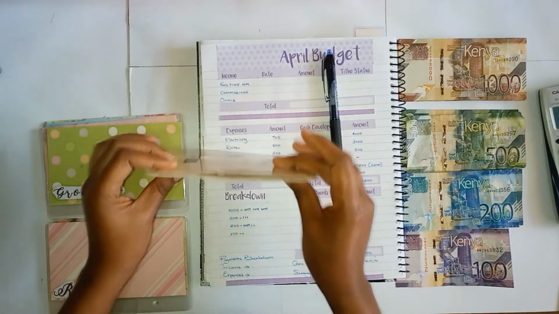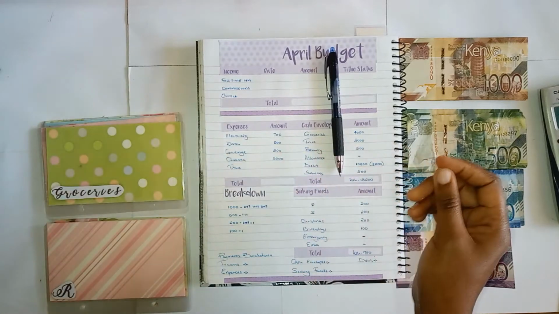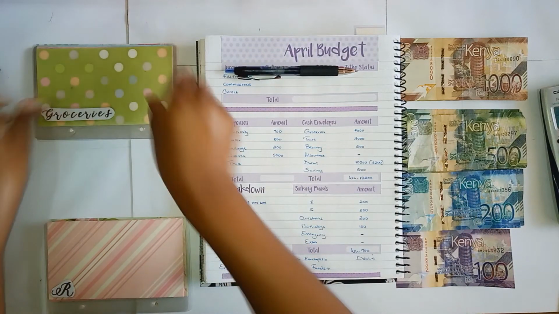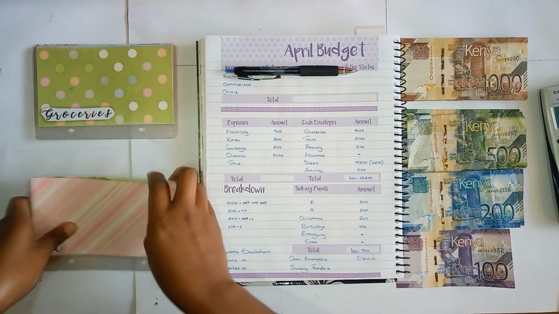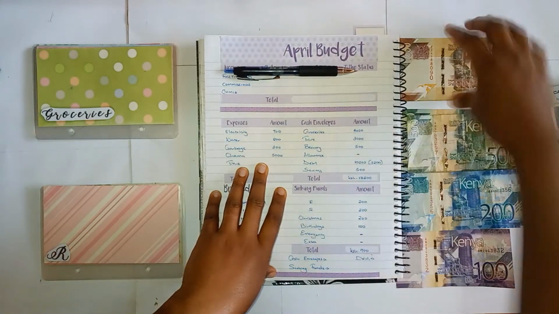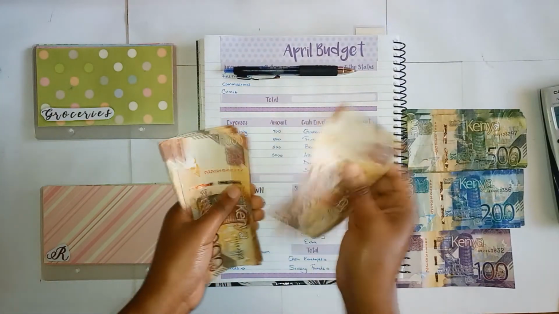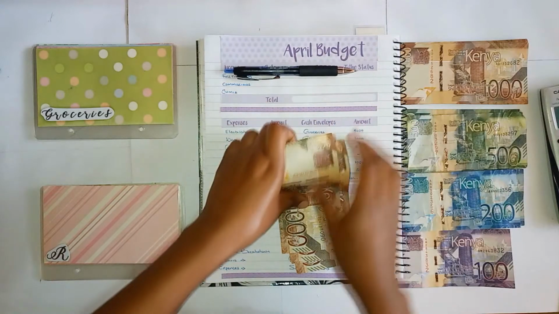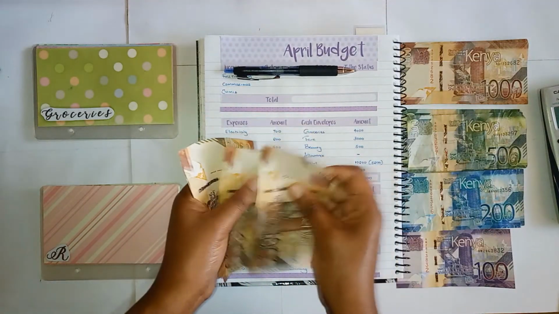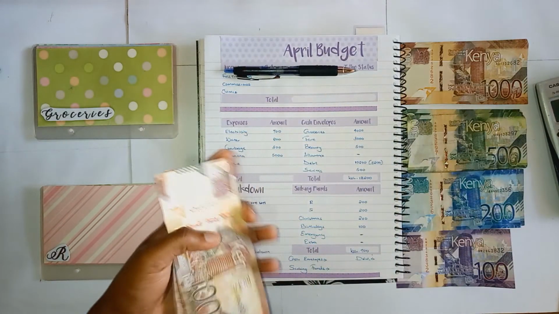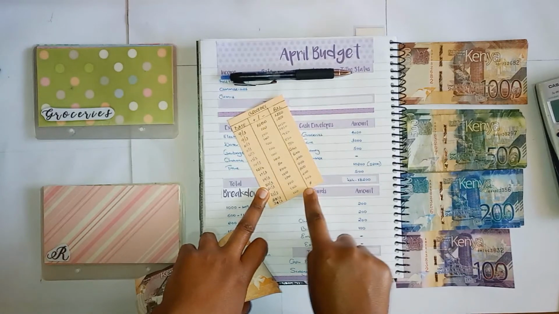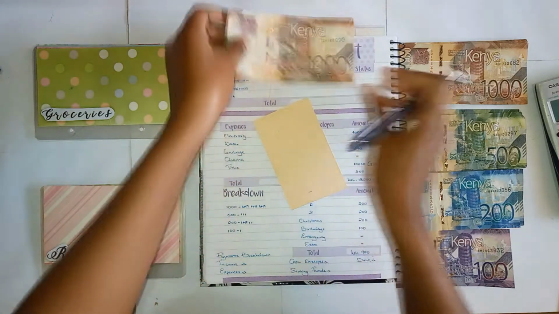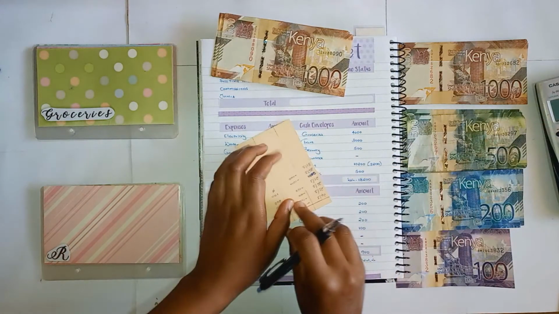Next is my tithe. I've already stuffed that already. Then we will move on to our cash envelopes. And groceries will be receiving 4,000. So 1, 2, 3, 4,000. 1, 2, 3, 4. I don't have anything in that envelope, so I'll start afresh. Let me just draw the lines over here quickly.